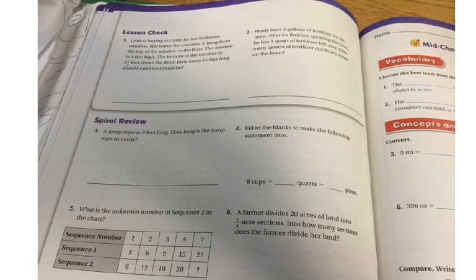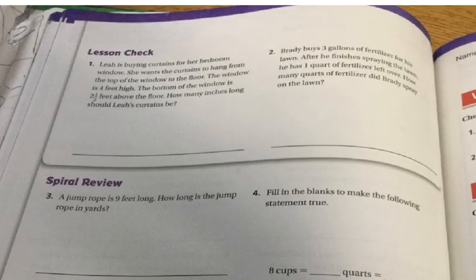Okay, so we are going to keep going. Leah is buying curtains for her bedroom. I'm not sure if you can see that, so I'm going to make that one bigger. Leah is buying curtains for her bedroom window. She wants the curtains to hang from the top of the window to the floor. The window is 4 feet high. The bottom of the window is 2.5 feet above the floor. How many inches long should the curtain be?